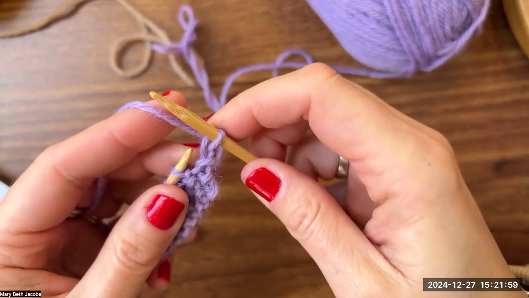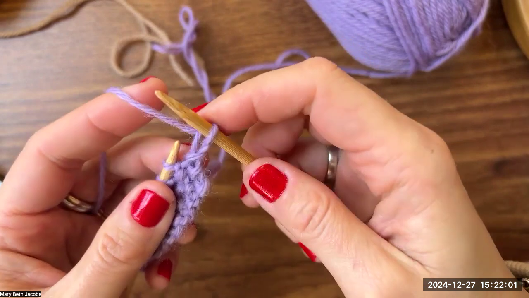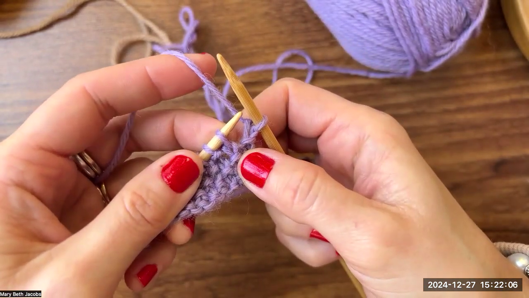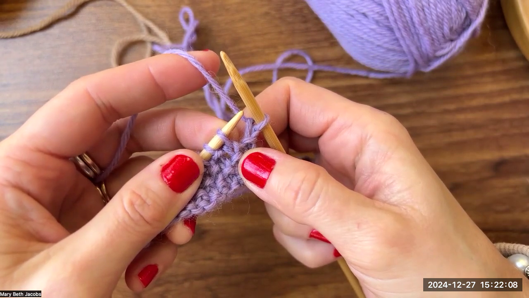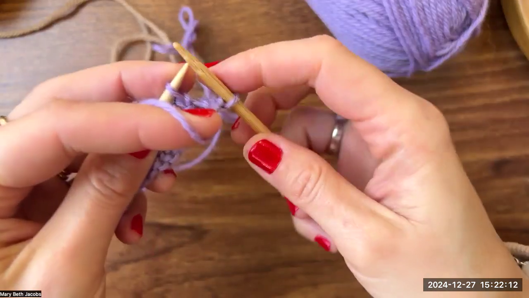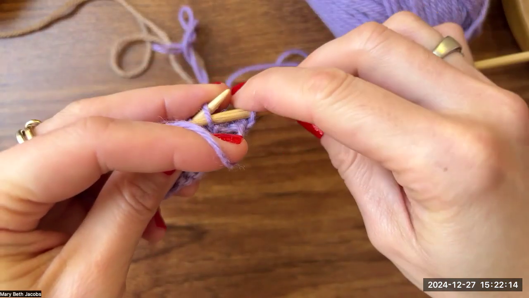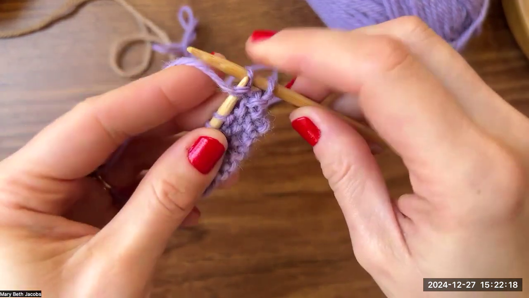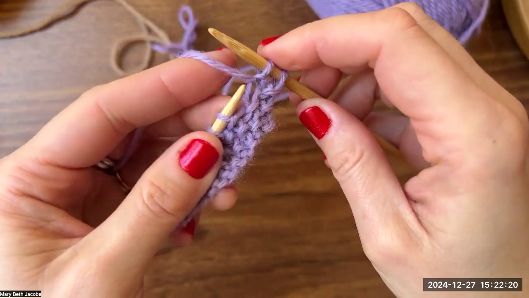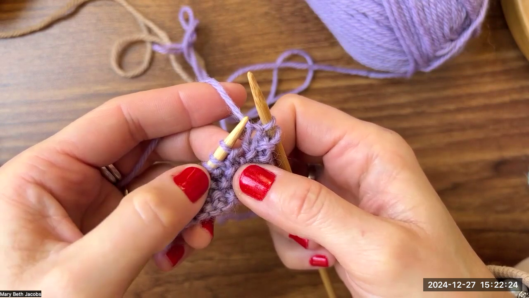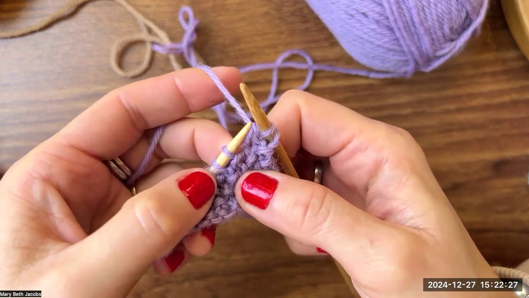Pull my yarn through. I'm going to snug it, and then I have to purl that one because you see it's a knit stitch. I'm going to bring my yarn to the front, and I'm going to purl, enter back to front, pull through, and I need to now, see there's a purl stitch, it's right up against the needle, so that's my purl bump.